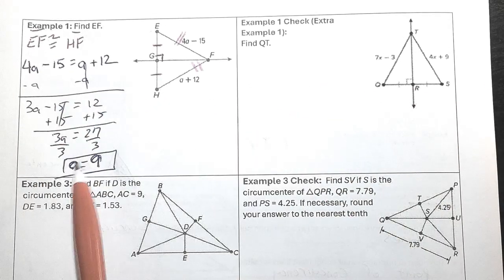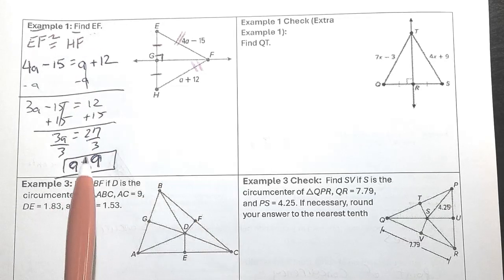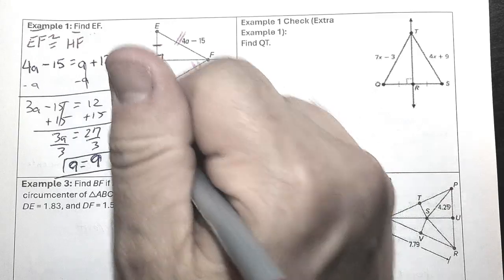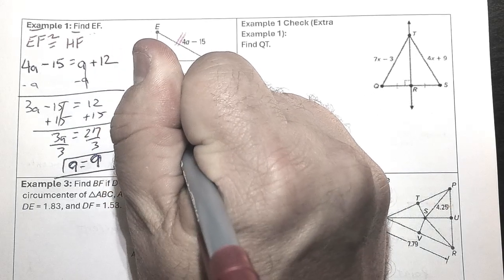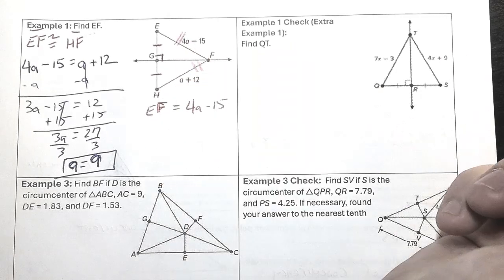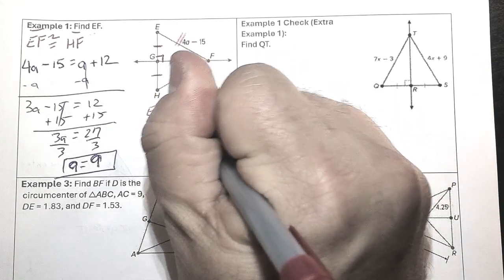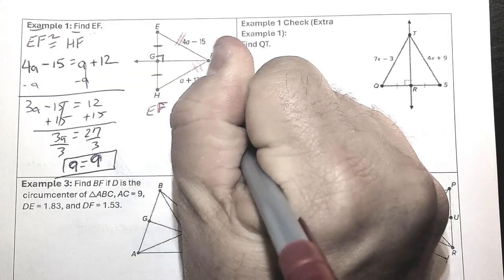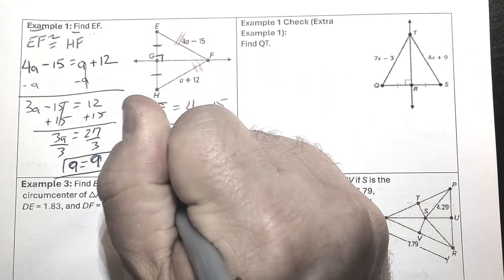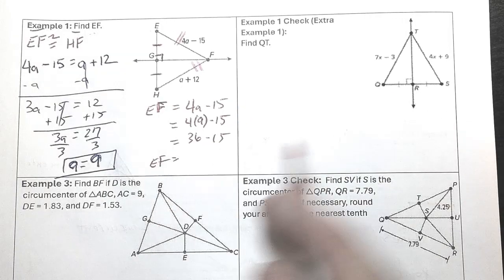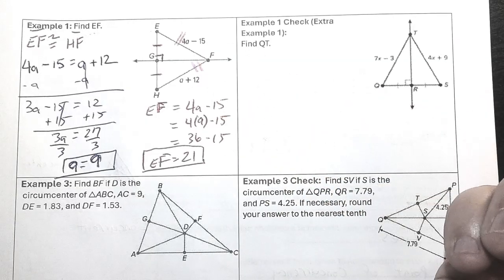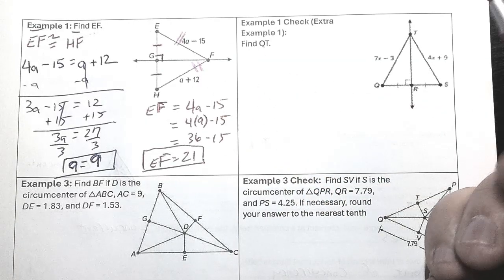Okay, now that's not what they asked for. They asked for EF, not A. So EF equals 4A minus 15. Let's plug A in, so 4 times 9 minus 15. 4 times 9 is 36. 36 minus 15 is 21. So EF equals 21. They didn't give us a measurement, so we can't say inches or yards or feet or whatever, so it's just 21.